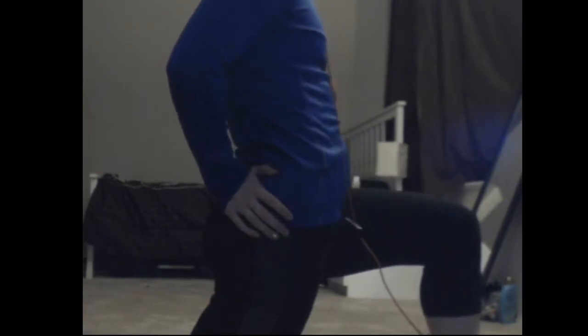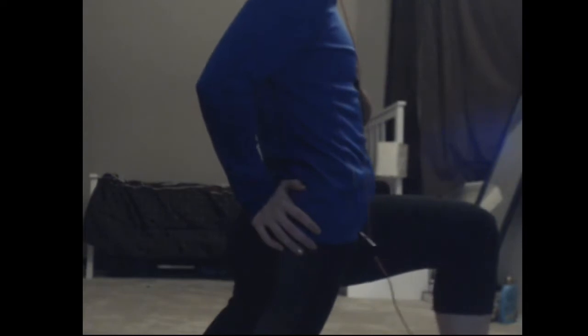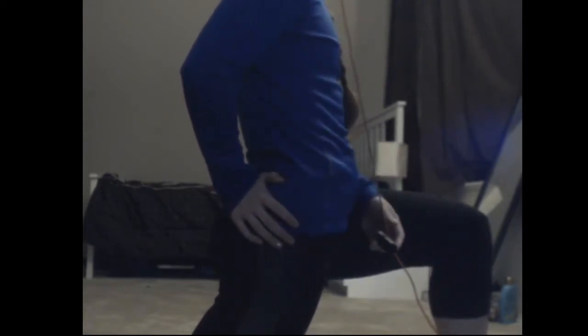And just like with any other stretch, you only want to go as far as is a stretch for you. For you, this may be a stretch. You may be hyper limber and you have to go all the way out to here in order to get a stretch. Find the spot that is a stretch for you and hold it for at least 30 seconds.